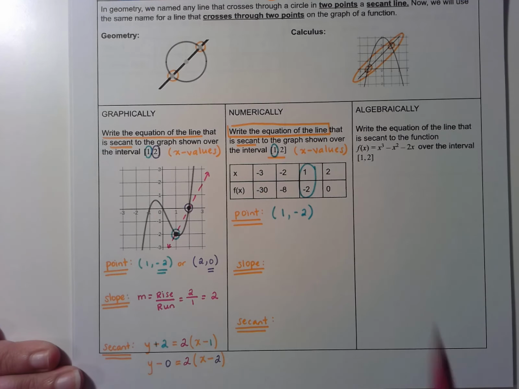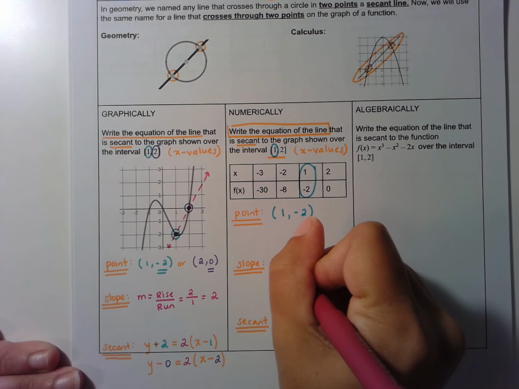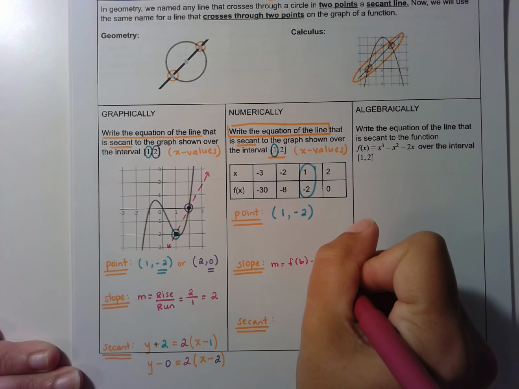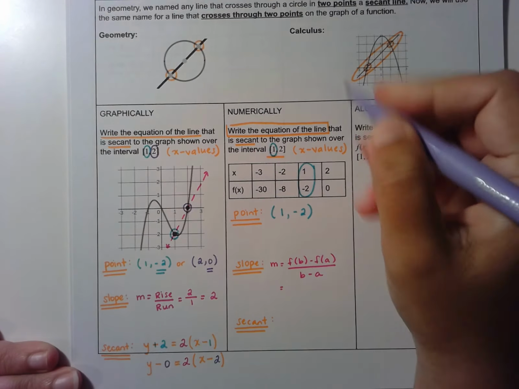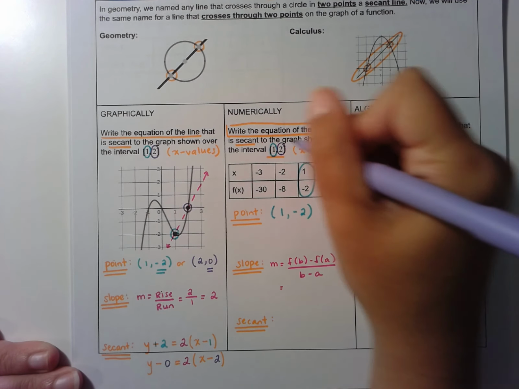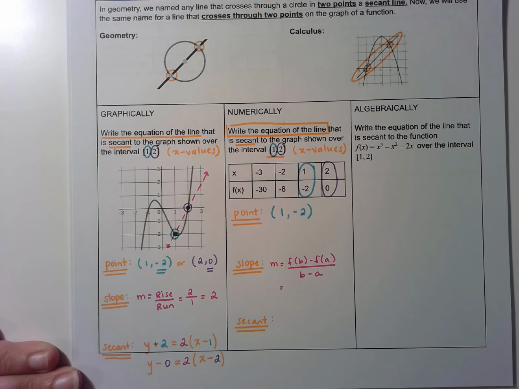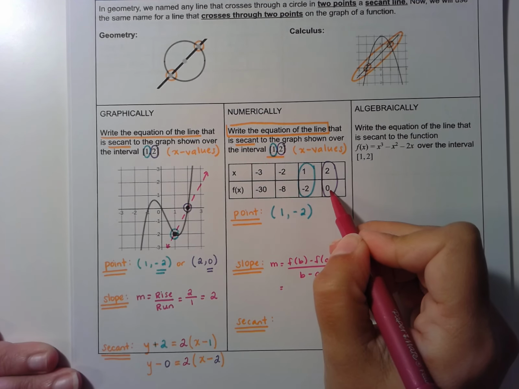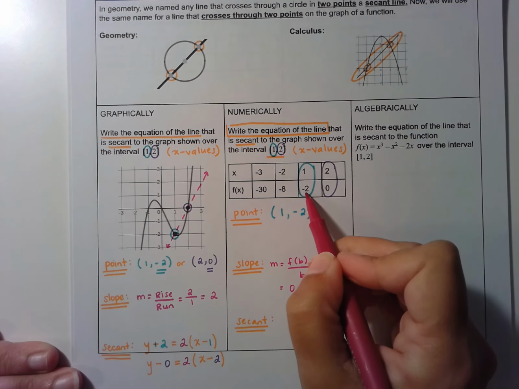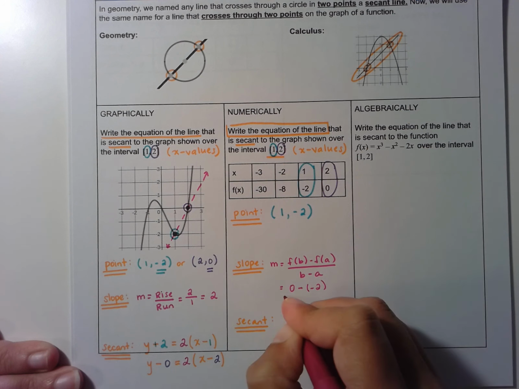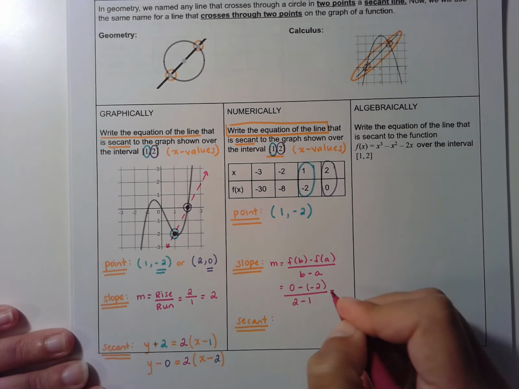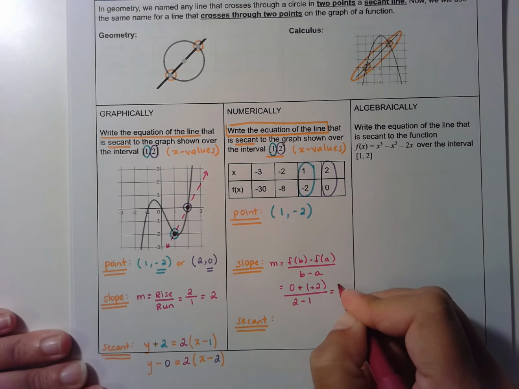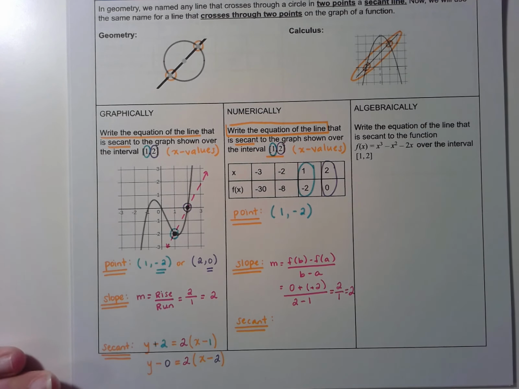To find the slope, I would use my f of b minus f of a all over b minus a formula. And in this case, the other point that I'm connected to has an x coordinate of 2, which is right here. So I would just do f of b, which in this case is the second y value, so 0, minus the first y value, which is negative 2, all over the second x value, which is 2, minus the first x value, which is 1. Now, minus minus becomes plus, so I have 2 over 1, which is 2. You'll notice I got the same slope, I just did it algebraically this time.